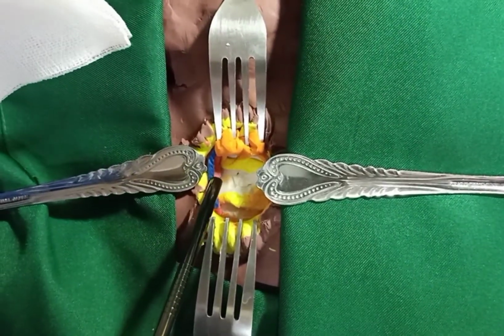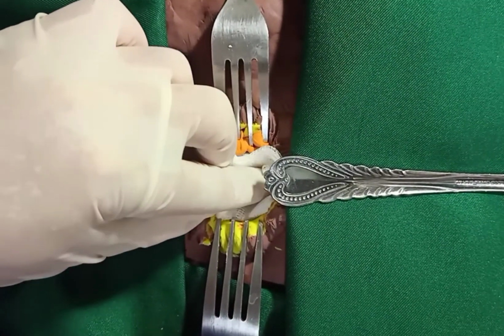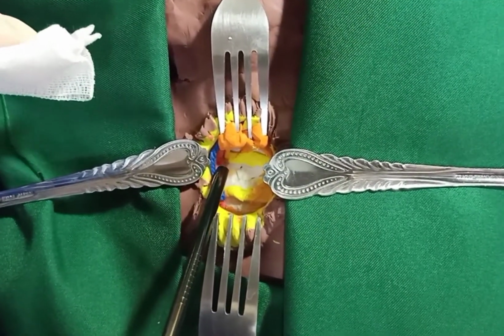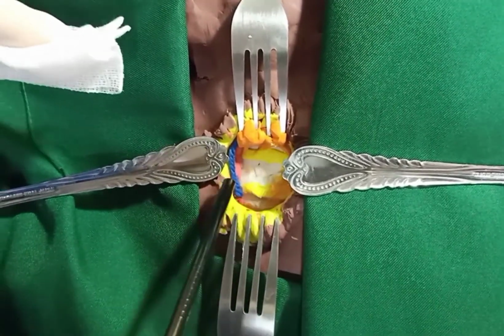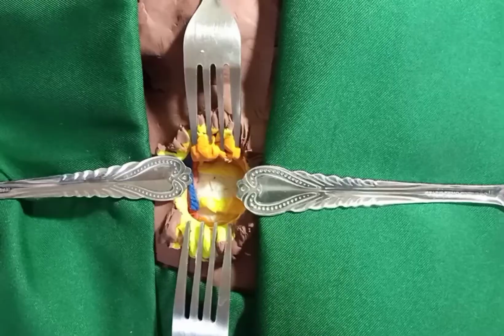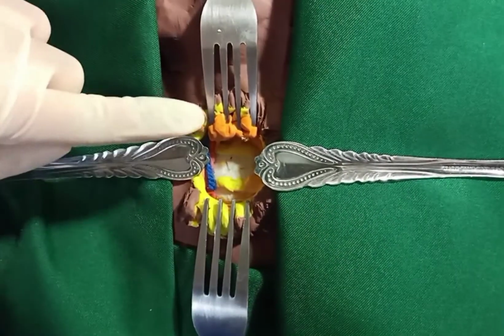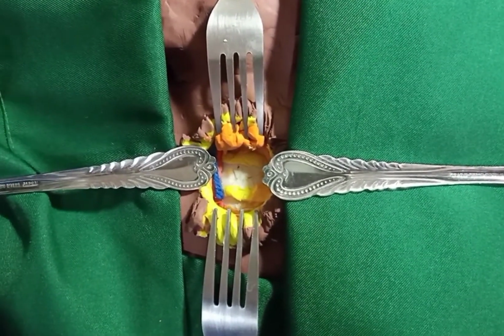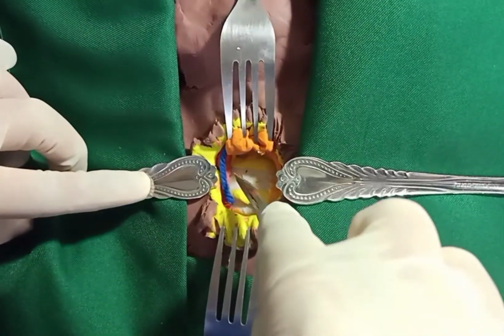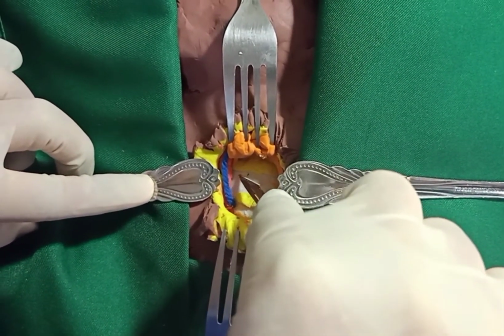Now ensure that the surgical field is completely dry before proceeding, as it is difficult to achieve hemostasis once the tracheostomy tube has been inserted. Once the tracheal area has been visualized, communicate with the anesthesiologist to ensure safe FiO2 levels. You may now make an incision on the trachea.